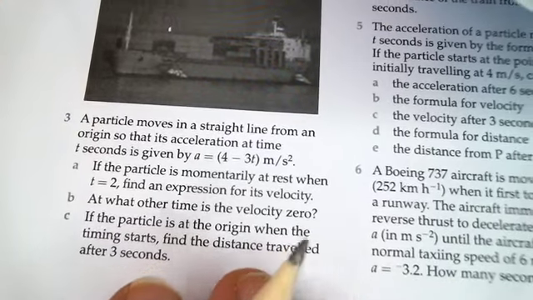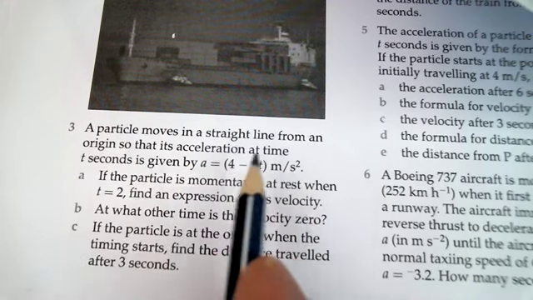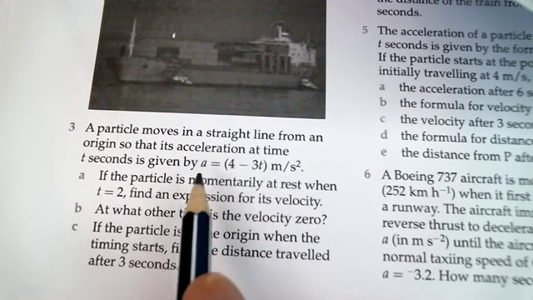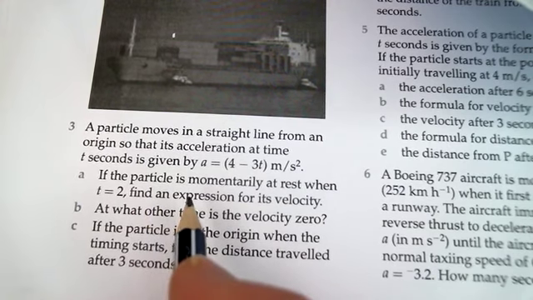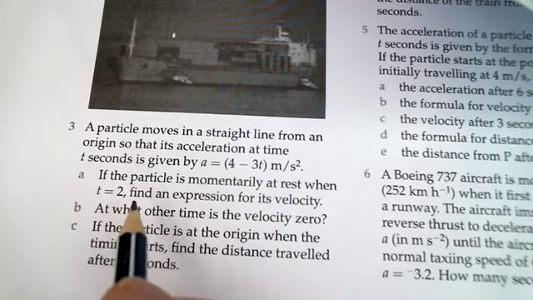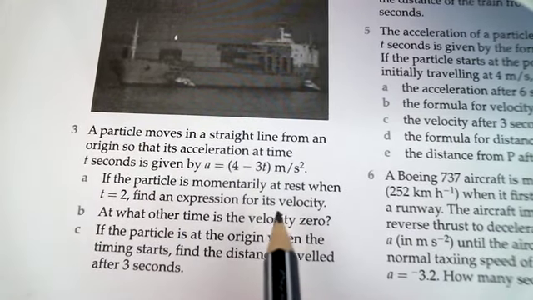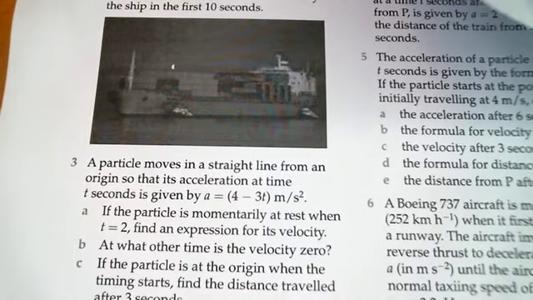It says a particle moves in a straight line from an origin, so its acceleration at time t seconds is given by a formula. If the particle is momentarily at rest when t equals 2, find an expression for its velocity. First of all, we're given an acceleration, so I'll start there.